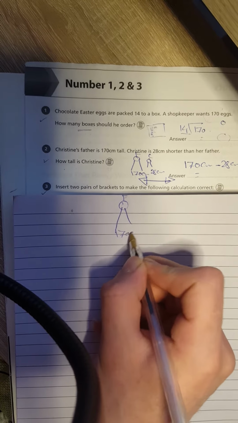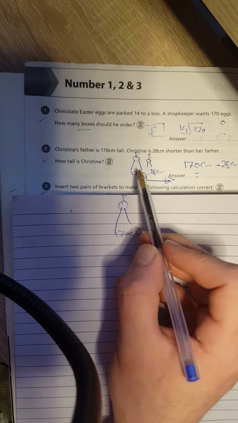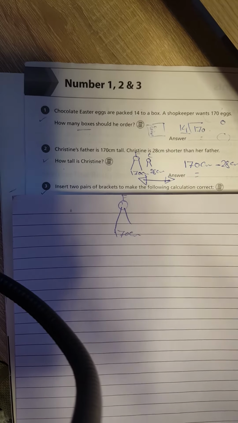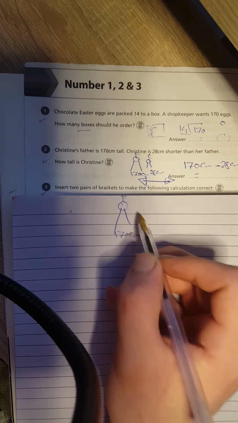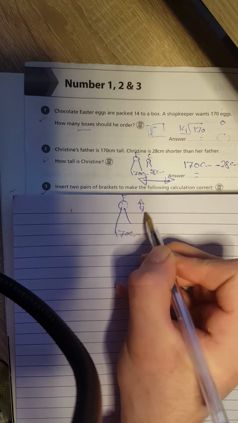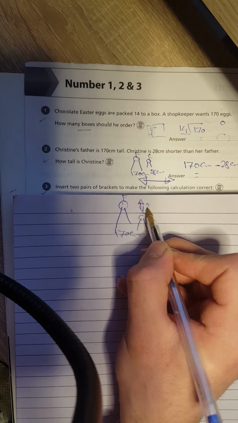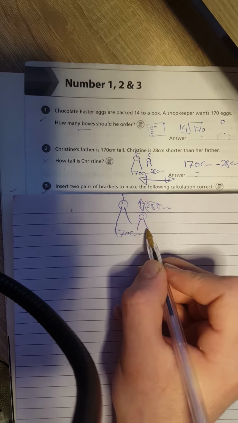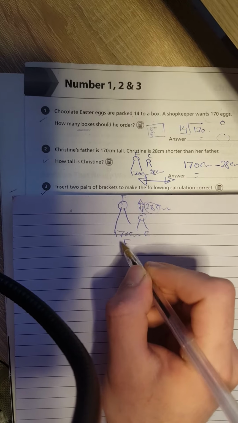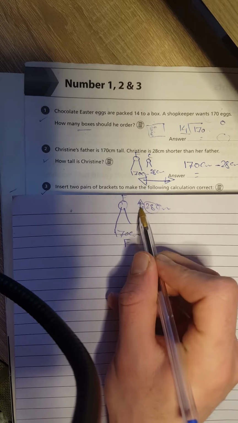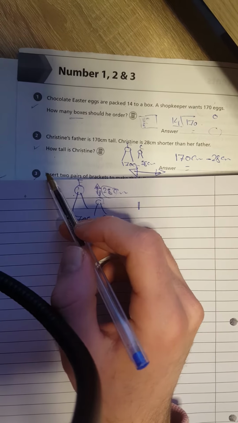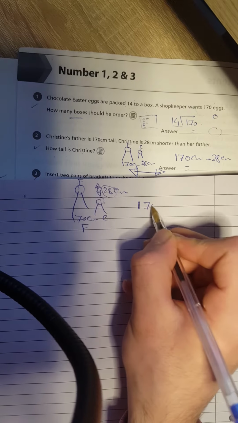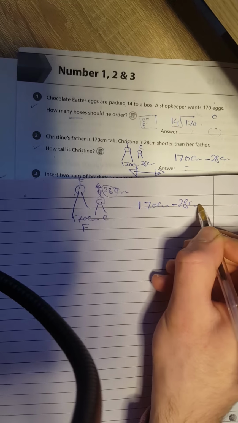Christian is 28 centimeters shorter than his father. It's quite an easy question. All you need to do to find out how tall Christian is, just take 170 centimeters minus 28 centimeters, and you've got the answer.